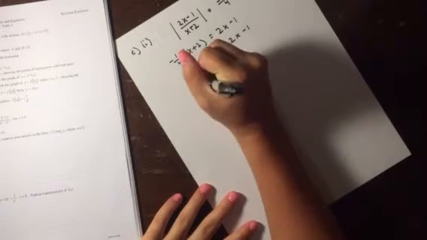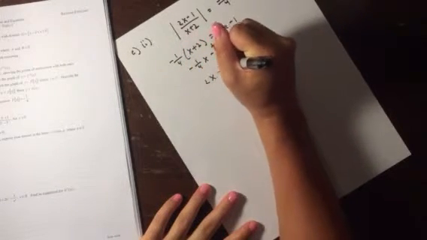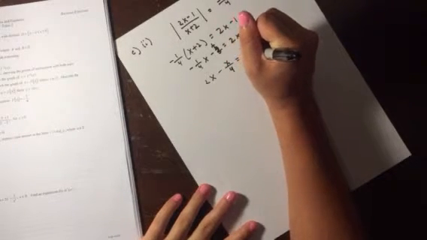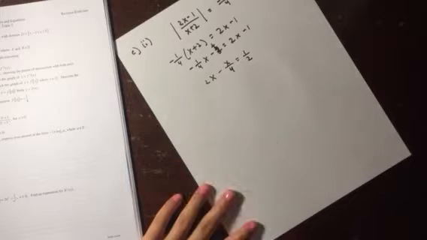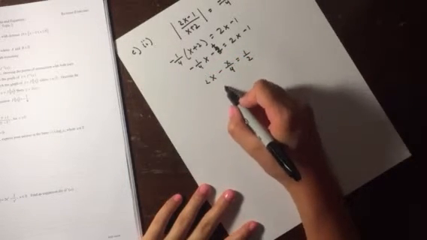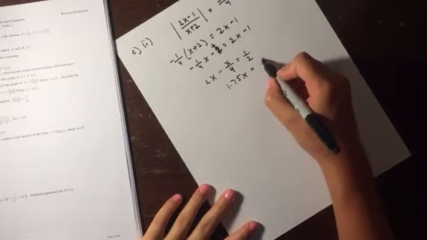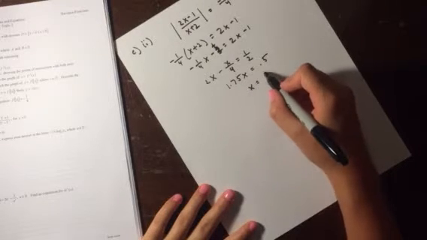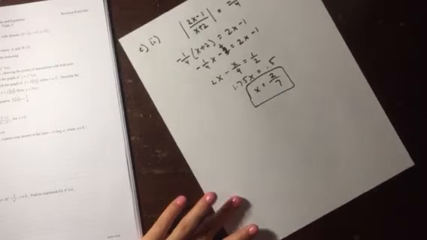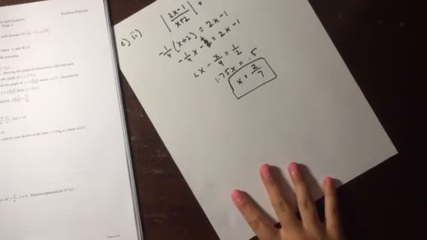you go 2x minus x over 4 equals -1/2 plus 1, so it's 1/2. This equals 1.75x equals 0.5, thus equaling x equals 2/7 for f of the absolute value of x equaling -1/4. So that is question 10.